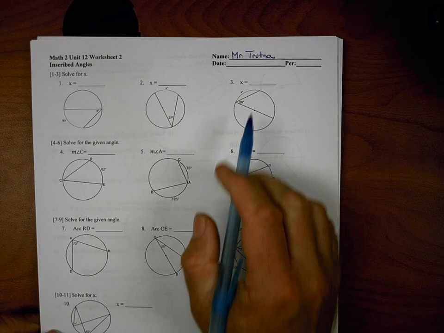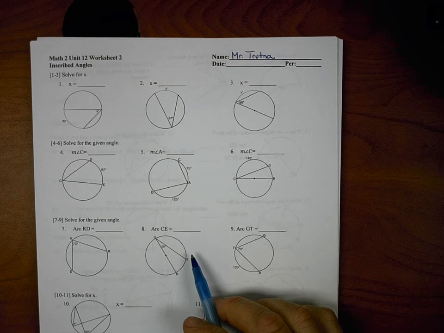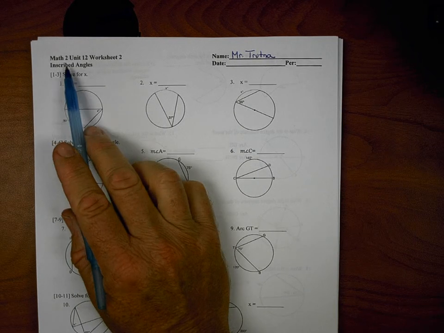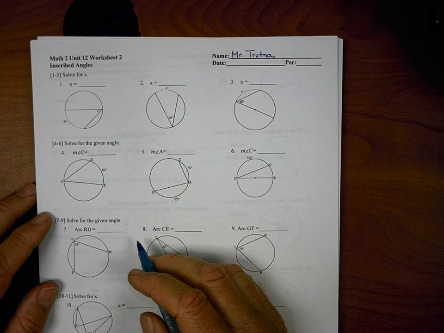All right, without further ado, Mr. Trutna here. We're going over Unit 12, Worksheet 2. We're talking about inscribed angles.